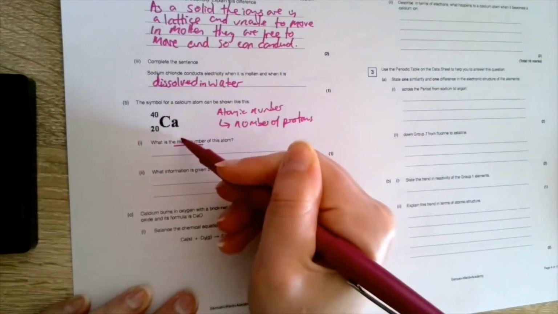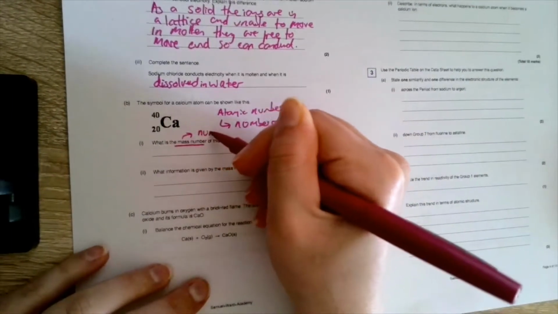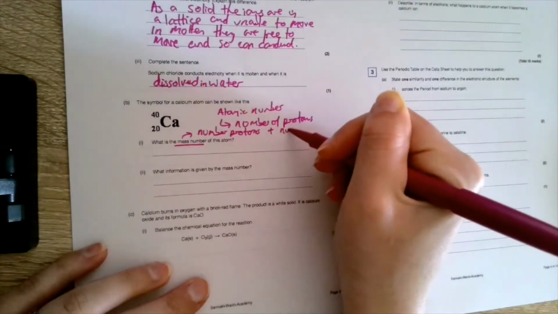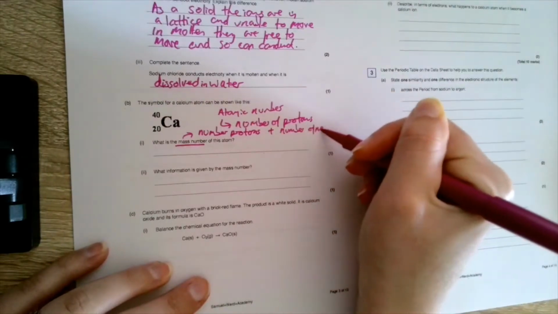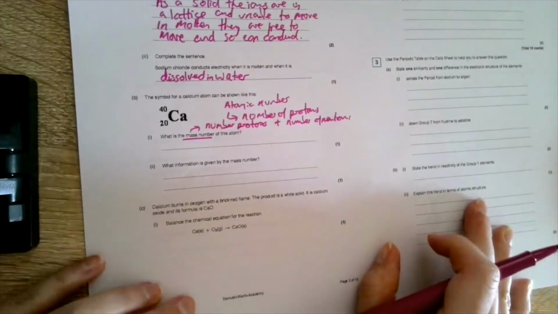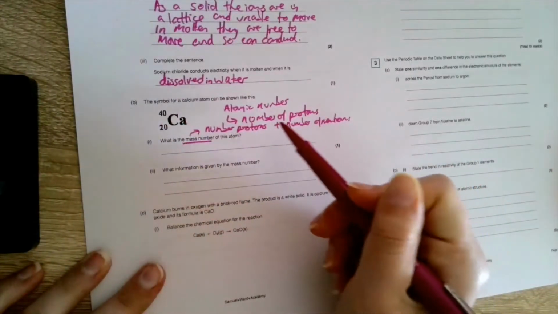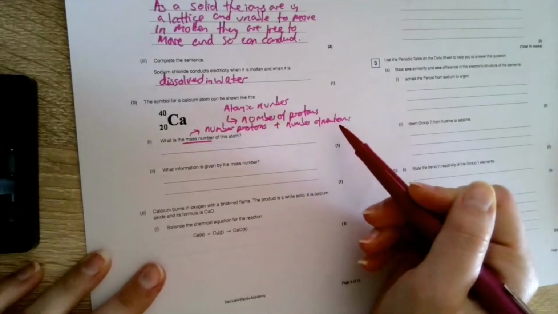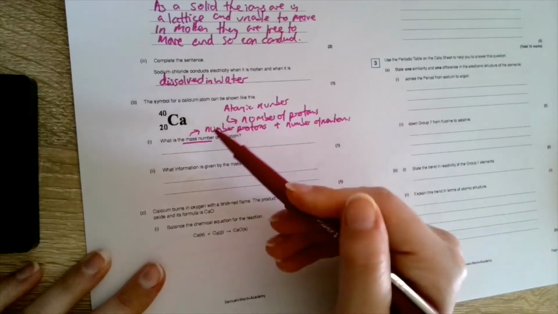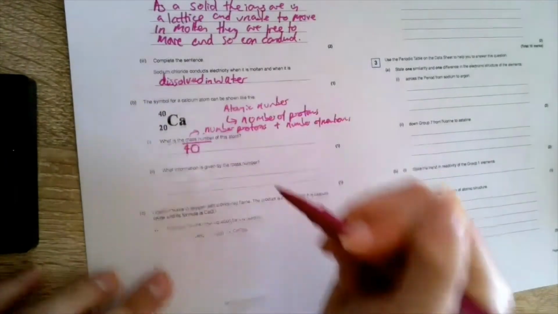Whereas our mass number is the number of particles in our atom which contain mass. So it's our number of protons, because they have a relative atomic mass of 1, and also our number of neutrons, which also have a relative atomic mass of 1, and both of those found in our nucleus of our atom. So our mass number here is going to be the larger one, because you've got protons plus neutrons. So because of that plus neutrons, it's always going to be bigger than the atomic number, as this part here is your atomic number. So our mass number is 40.